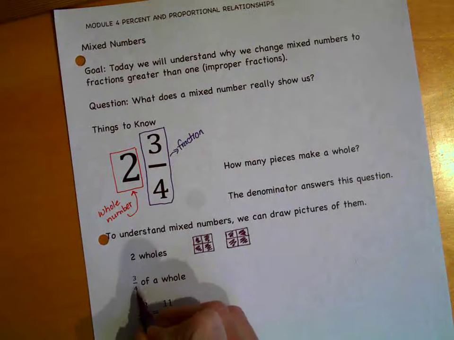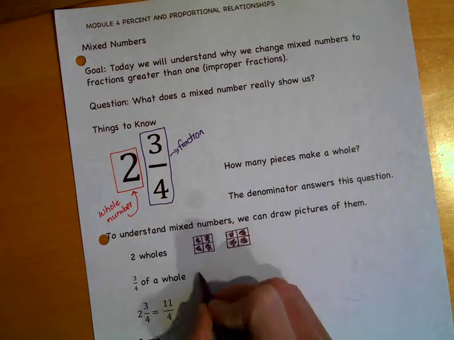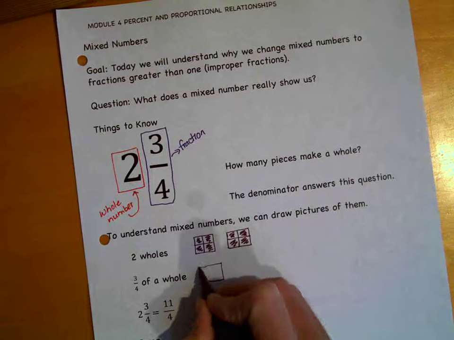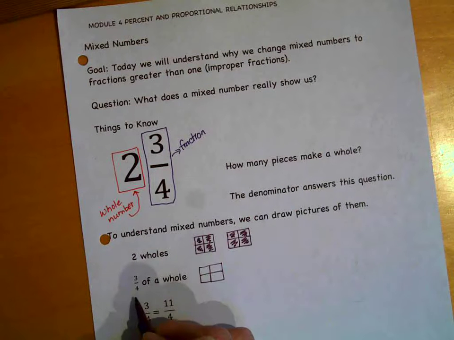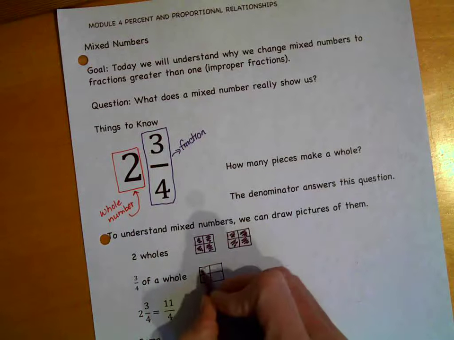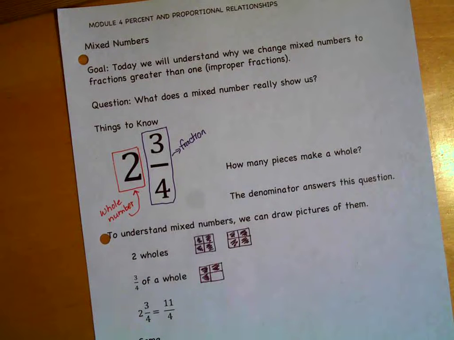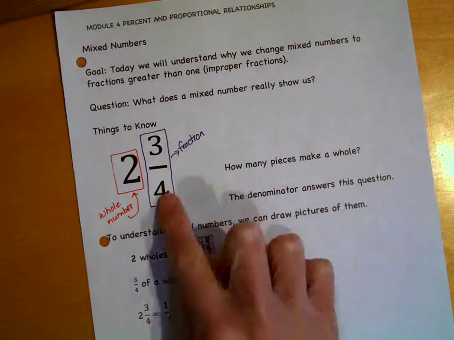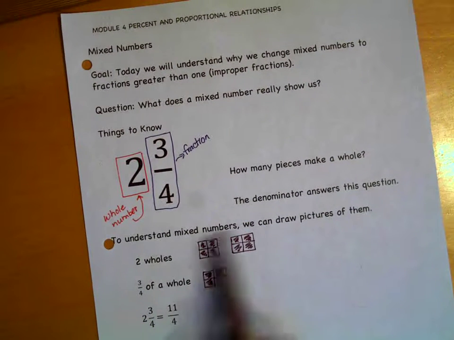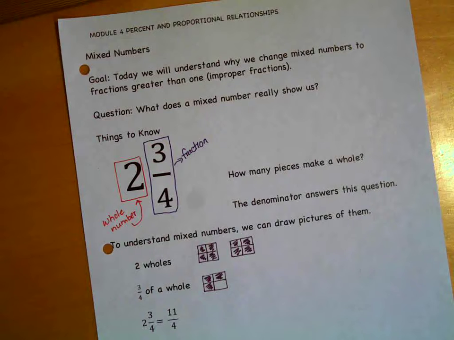Then we're going to also draw a picture of 3/4, and it says 3/4 of a whole. So we have to draw 1 more whole piece, except this time we only have 3 out of the 4 because that's what it says on the fraction. So we actually only have this, this, and this. Okay, so now when we combine those together, because a mixed number is a whole number combined with a fraction, here are the pictures of the whole number and the fraction.